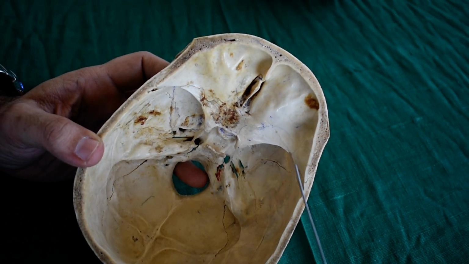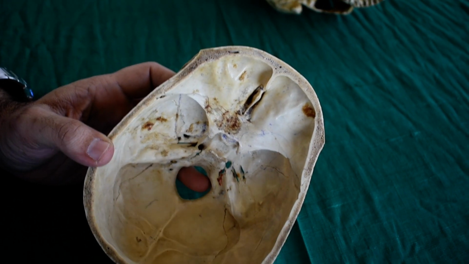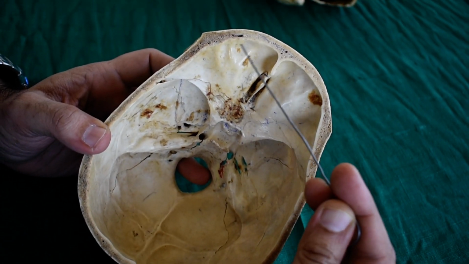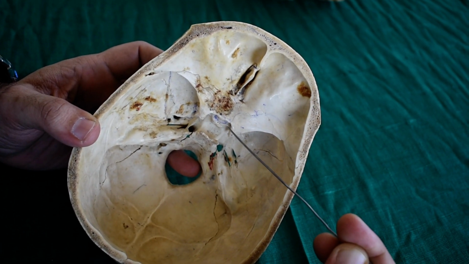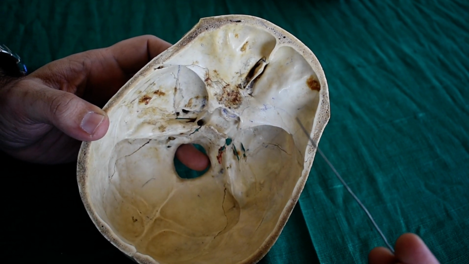This is Norma Basalis Interna. We are starting intracranial structures. We start with the anterior cranial fossa. This is the boundary of the anterior cranial fossa, this much.